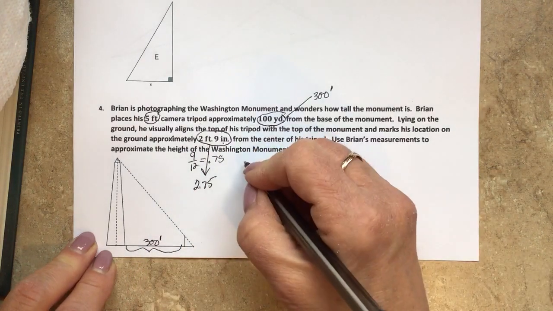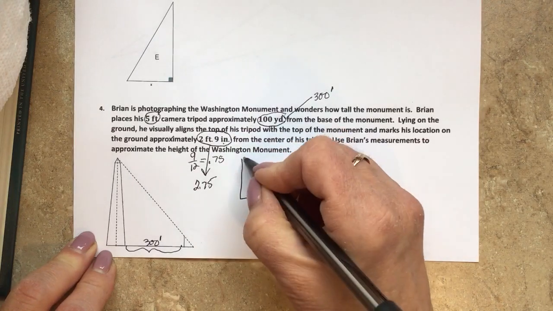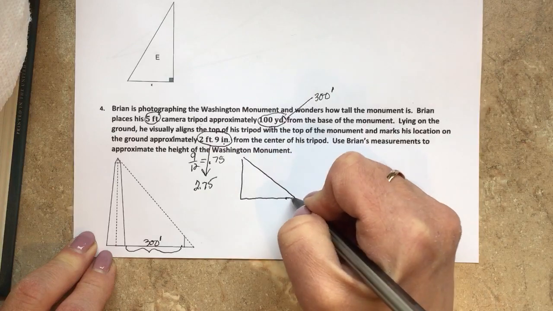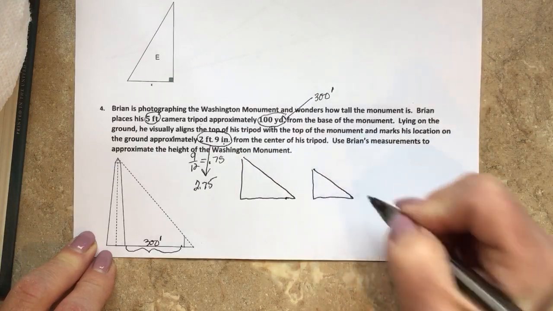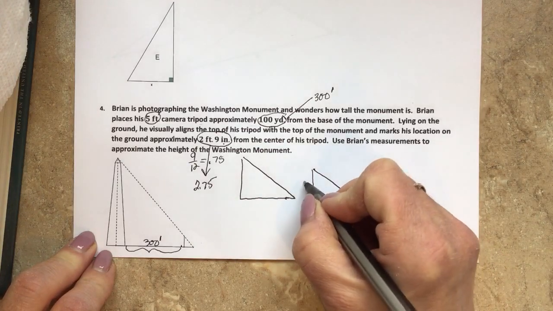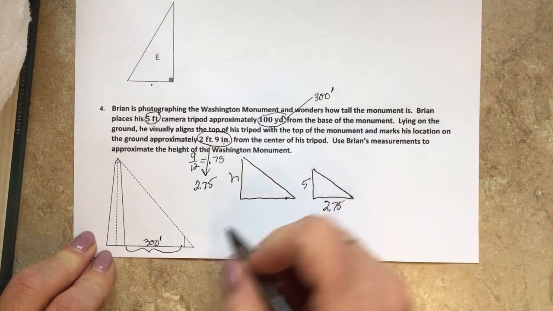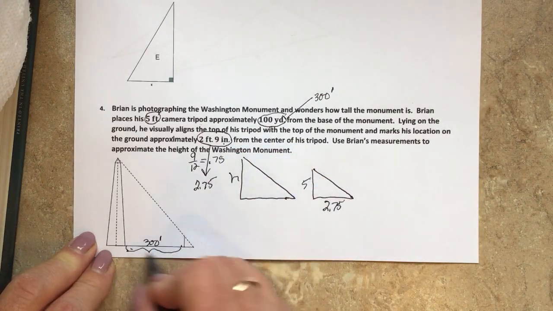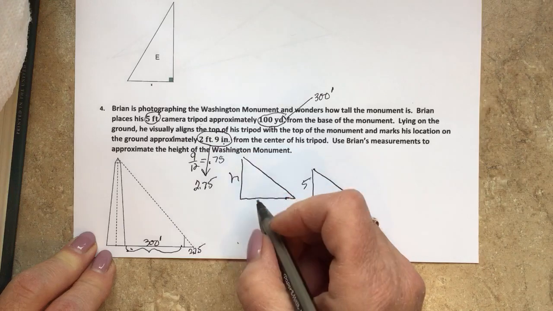So when I pop my triangles apart, I have the big one and the small one. This would be 2.75 with the 5-foot tripod. We want to find the height, and the whole piece here is going to be the 2.75 plus the 300.